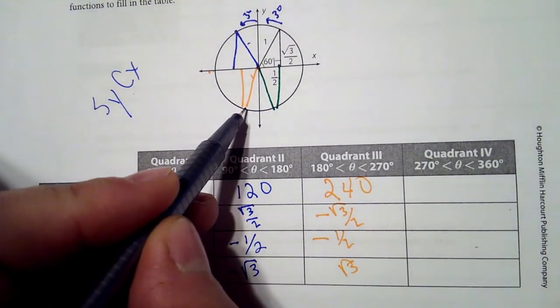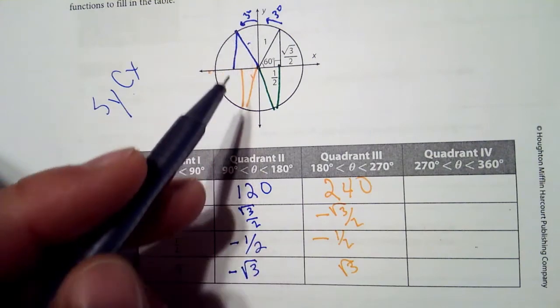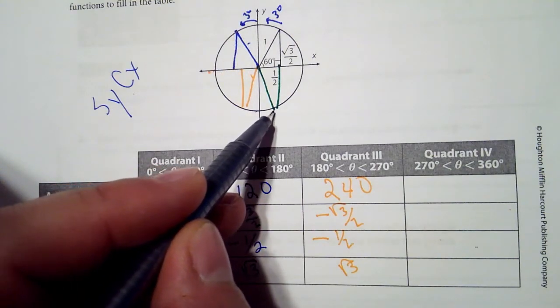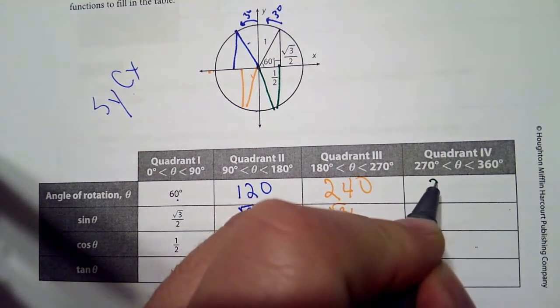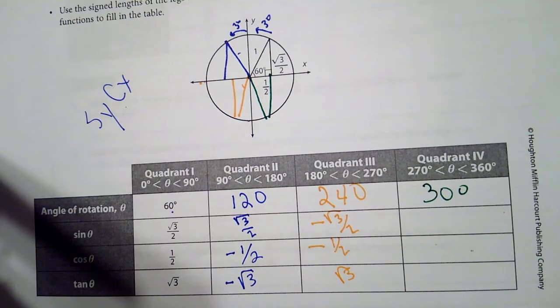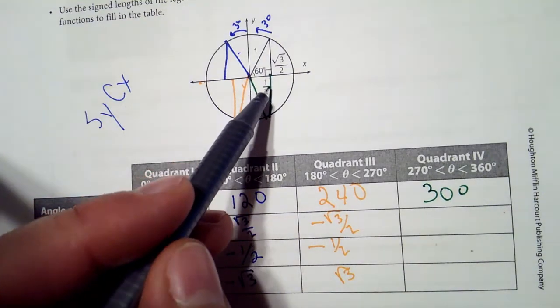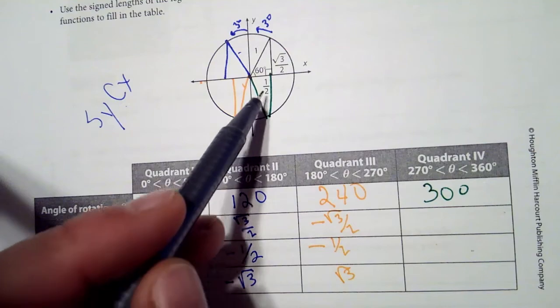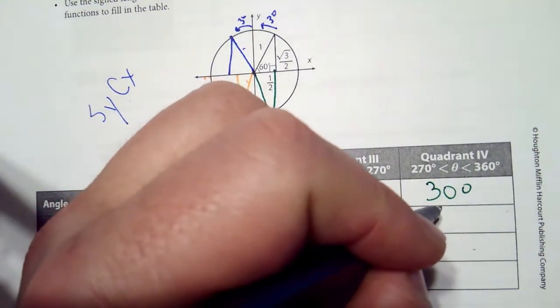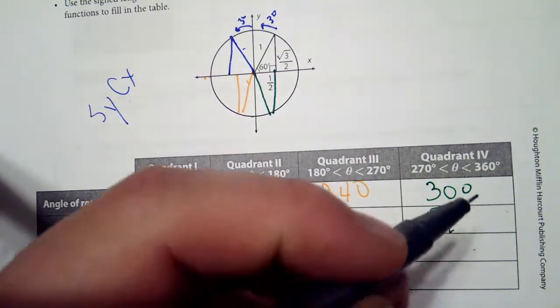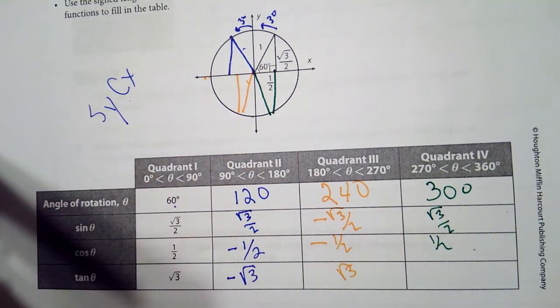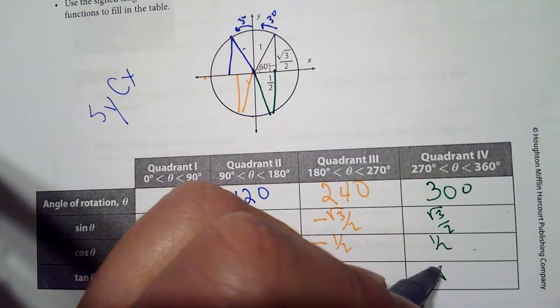Okay, so again, I'm going to use the same method to get the number that I did up here. I'm going to go 30 and 30, which means I add 60 to it. So this is going to be 300 degrees. All right. Sine is my y value, which is still the long side, so radical 3 over 2. Cosine is my x, still the short side, 1/2. These two are the same as these two, which means this is still going to be radical 3.